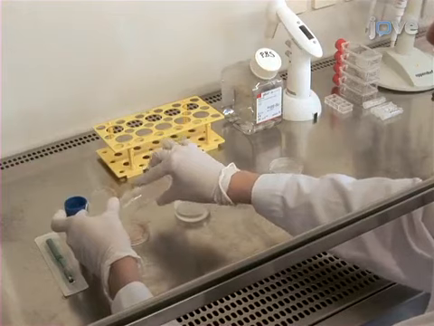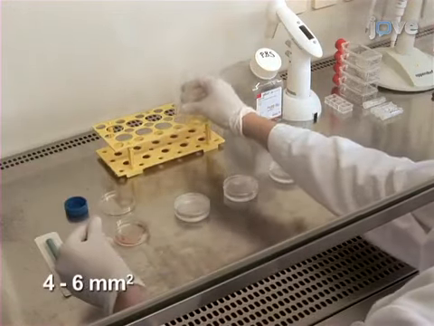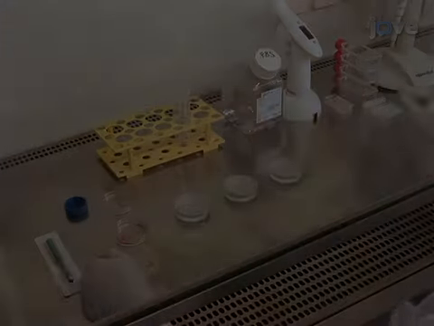Begin with a fresh tissue biopsy, which has been taken by a biopsy punch. Place the specimen into a first dish.